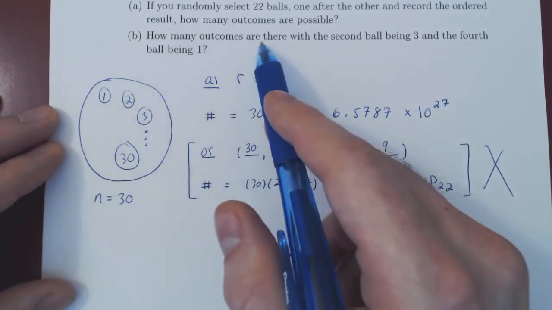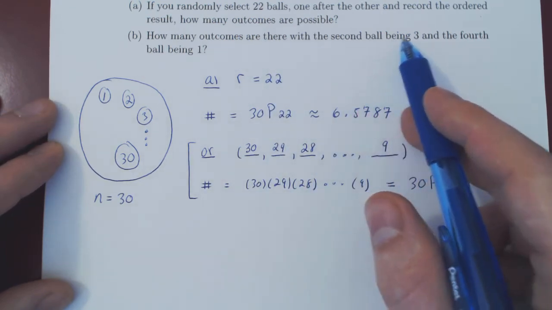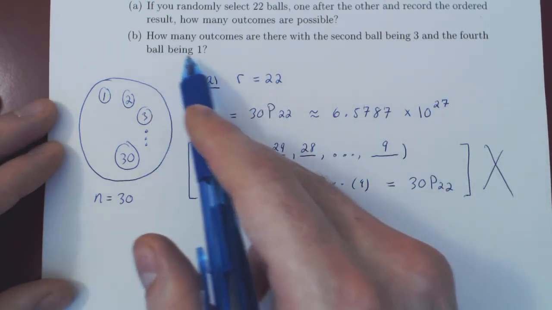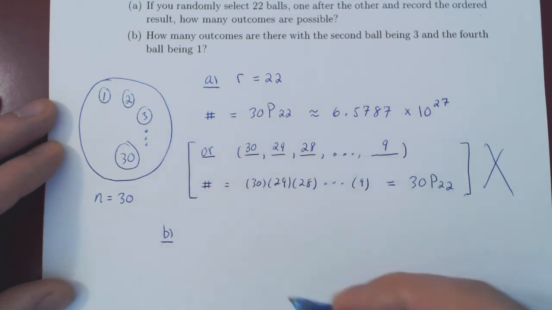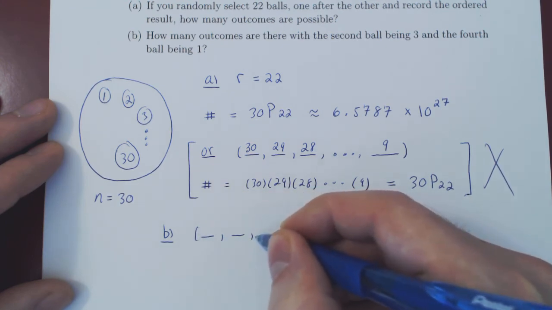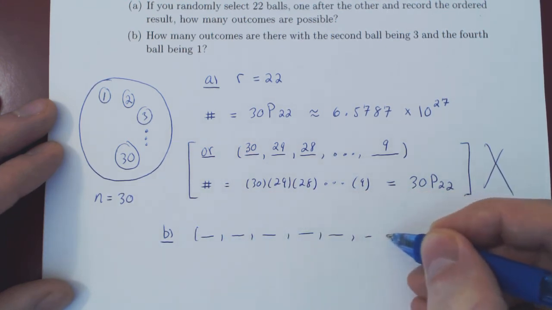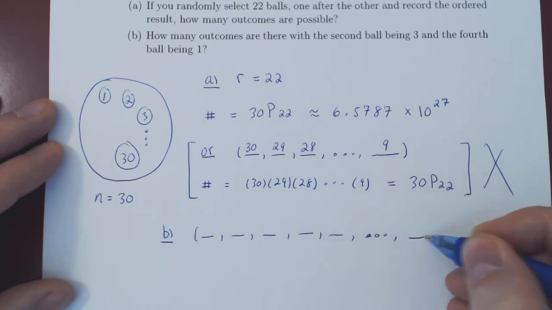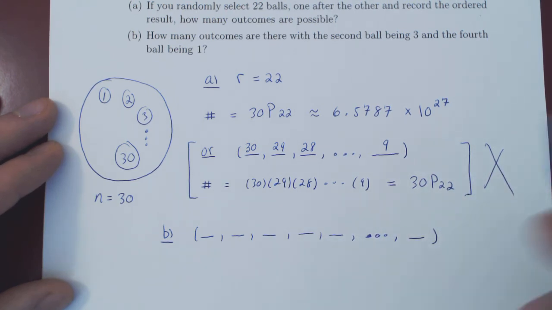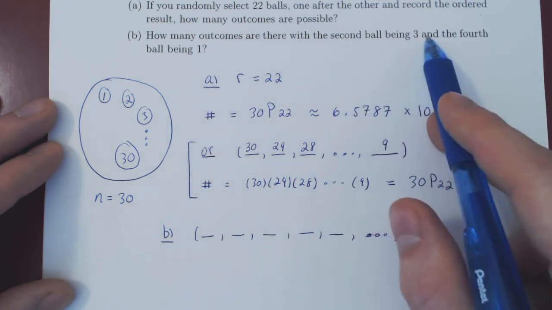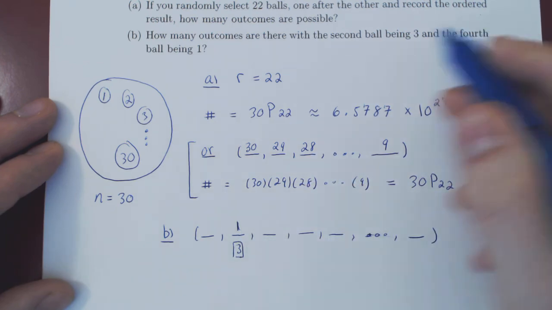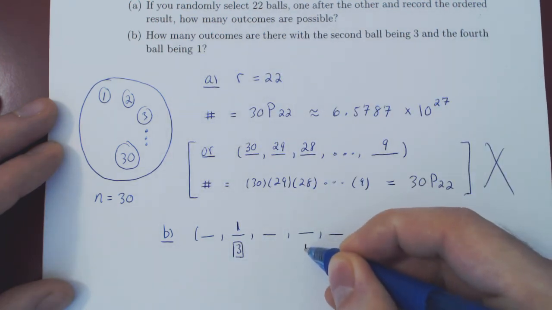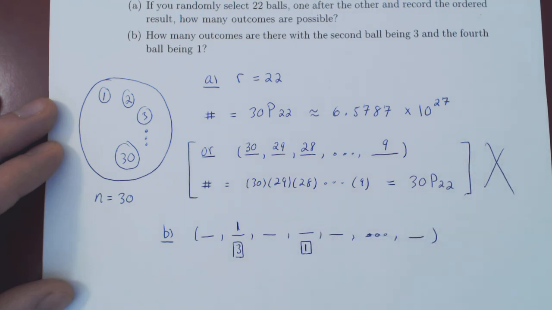Same for B now. We're asking how many outcomes are there with the second ball being 3 and the fourth ball being 1. Let's visualize. So ball number 1, 2, 3, 4, 5, up to ball number 22. The second ball being a 3, which means only one option for the second ball, and the fourth ball being a 1. So again, only one option for the fourth pick.